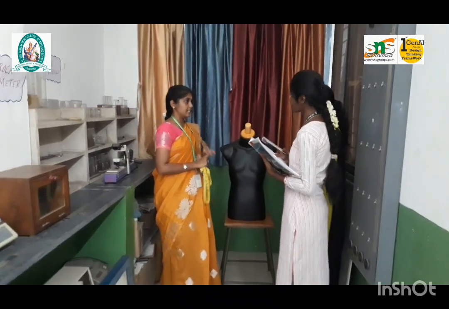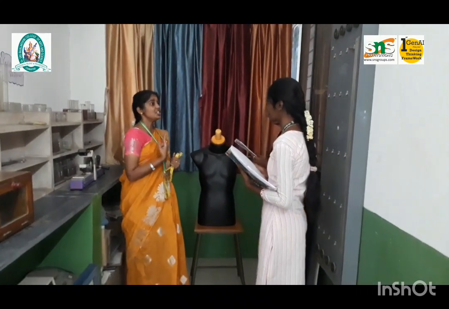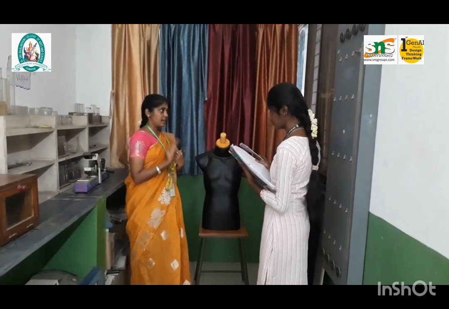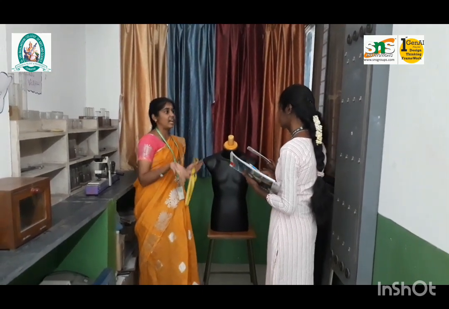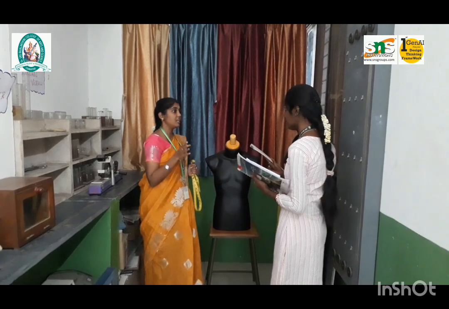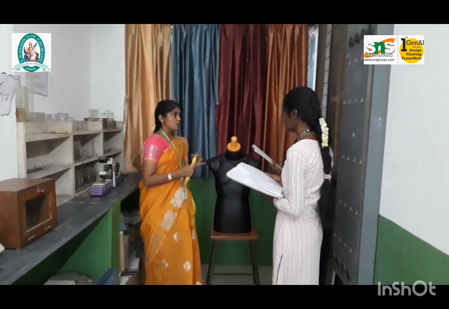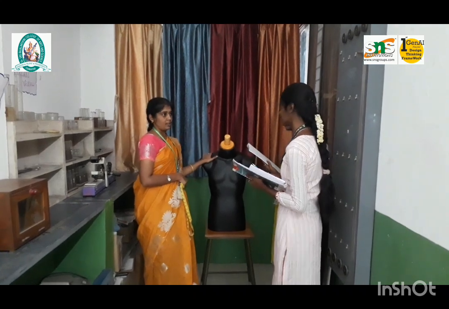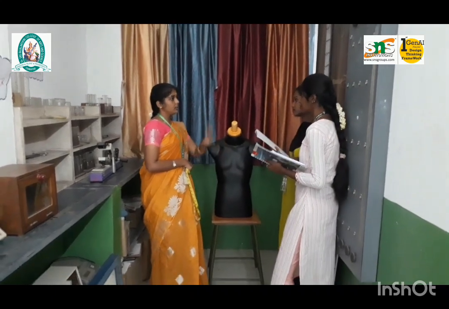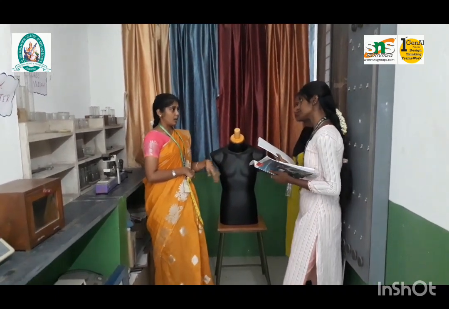You cut one portion, make a fold, and make a stitch over it. So it is a flat fell seam. No extra allowance is given on men's garments, so to avoid extra allowances, we have to make accurate measurements. So we can conclude that.